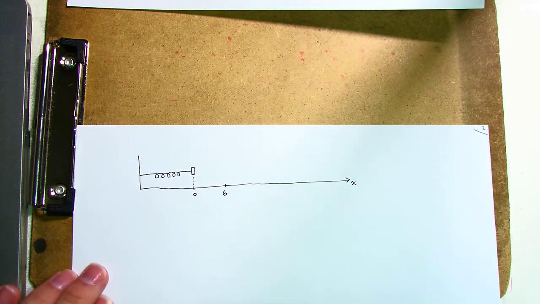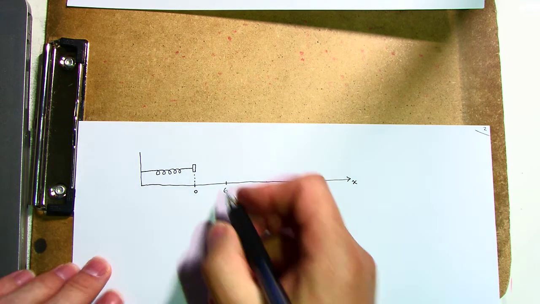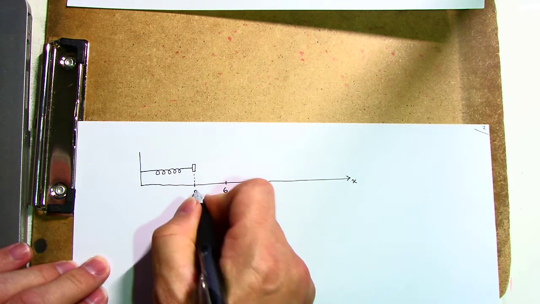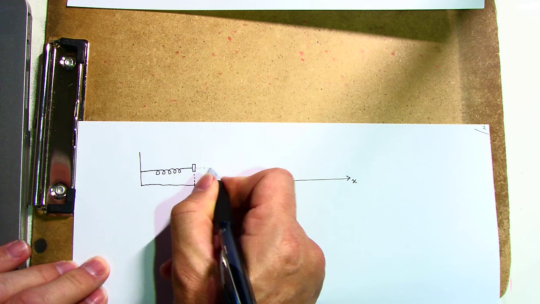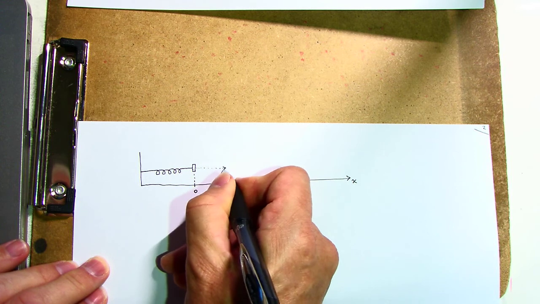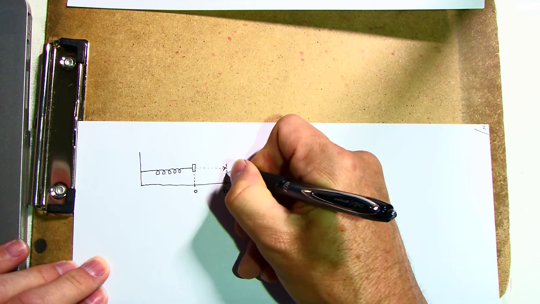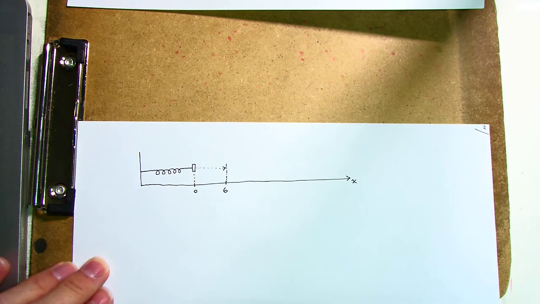That's our target. We need to stretch it to that distance. So we're going to start with no stretch, and by the time we're done, we're going to be over here with a stretch of 6 inches. You okay? Everyone visualize that?